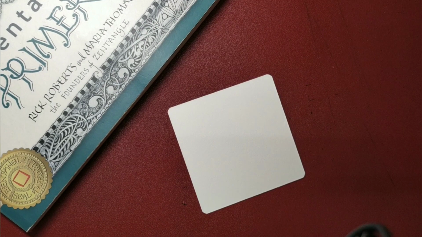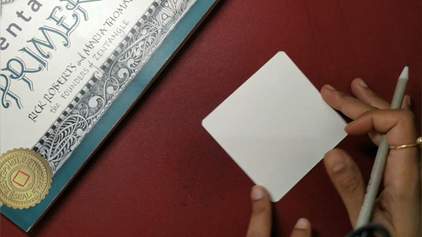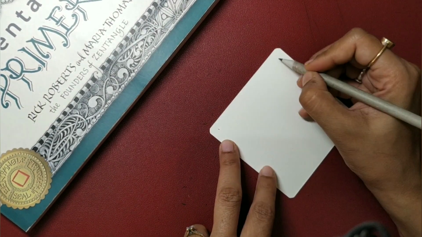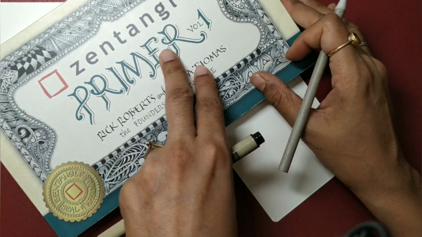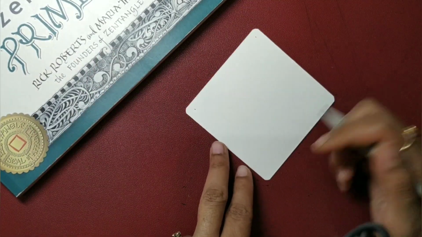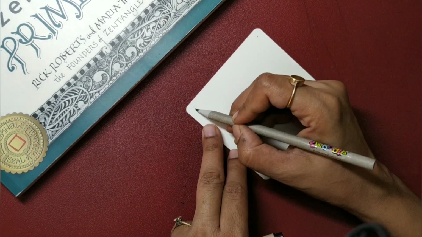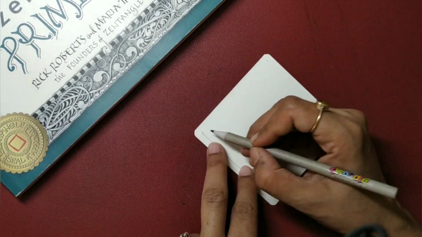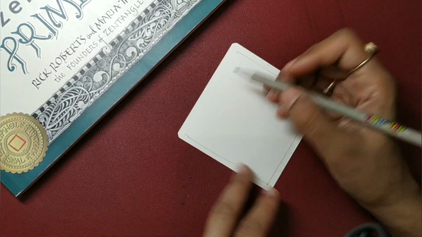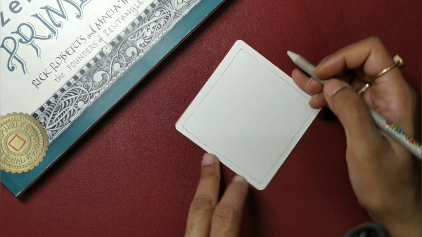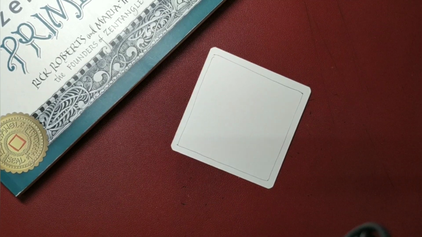Every fragment in Zentangle has a number, depending on the primer volume 1, which gives a particular number to every fragment. I will give the reference number of the fragment at the end of the session, but first let's learn how to use these fragments. And today being the first session, let's keep it a little simple, right?